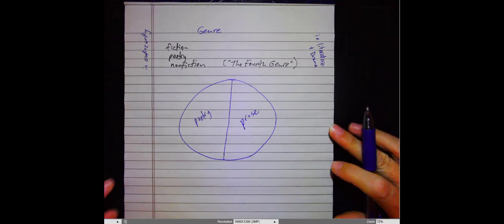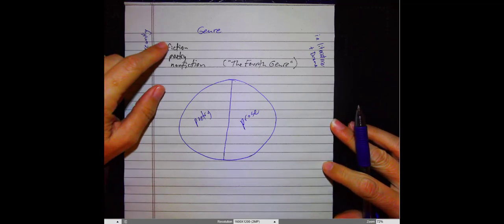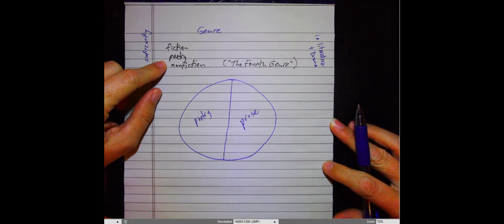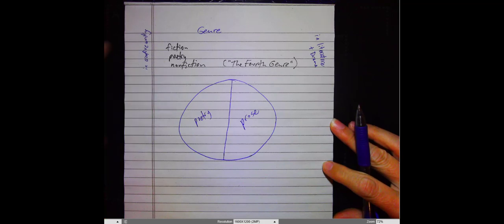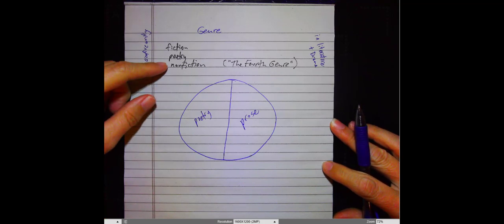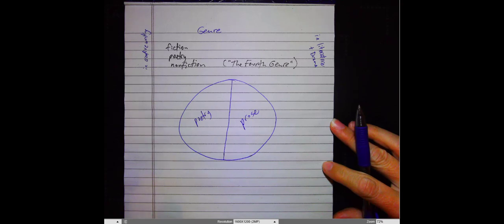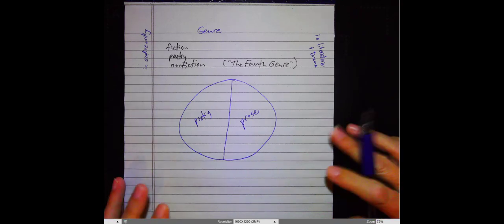Typically in a university class, you're either going to be in an intro class, which usually combines these 3 genres, or you're going to be in an advanced class which focuses on just one of the 3. So here's how they break down.